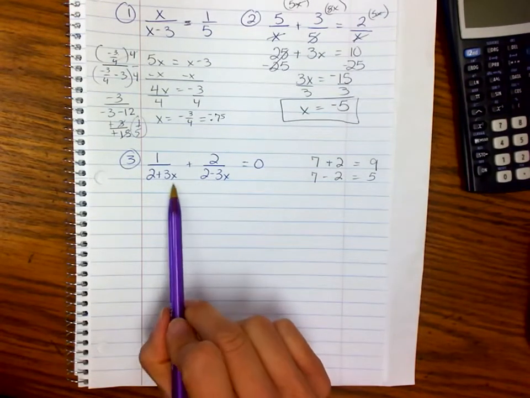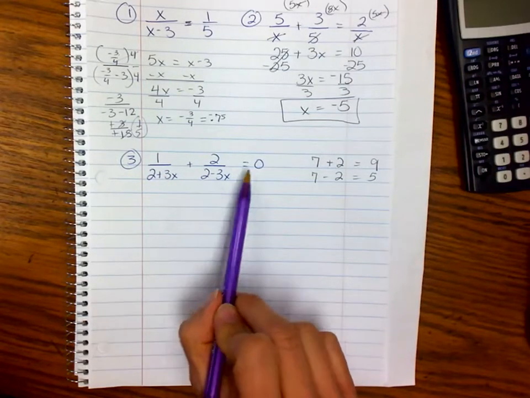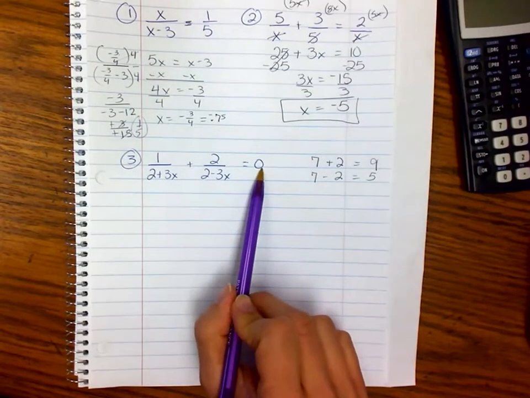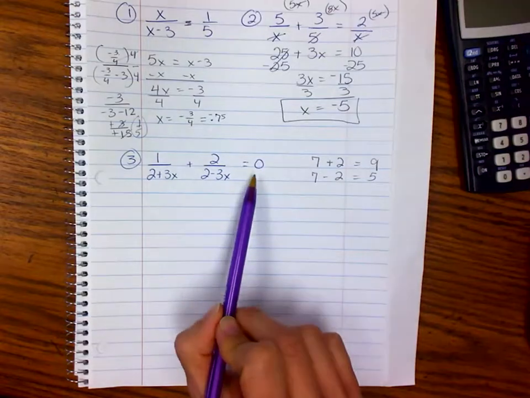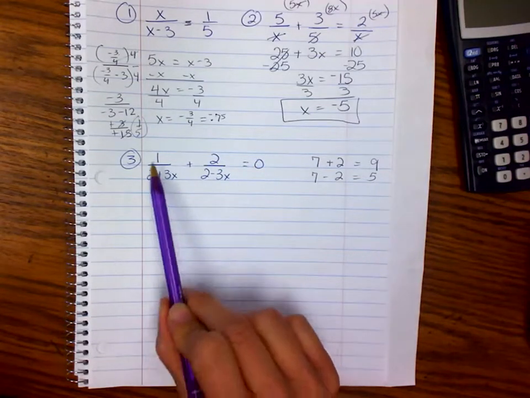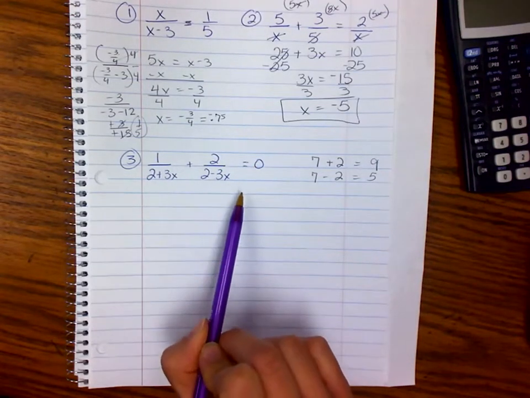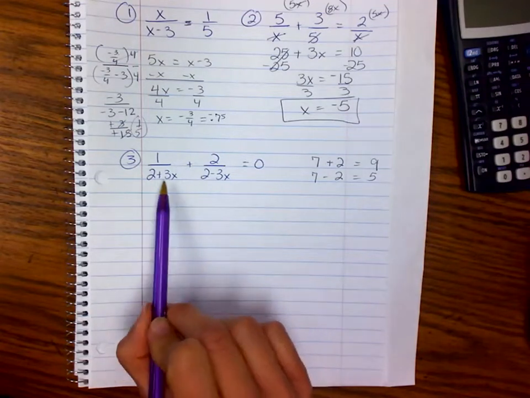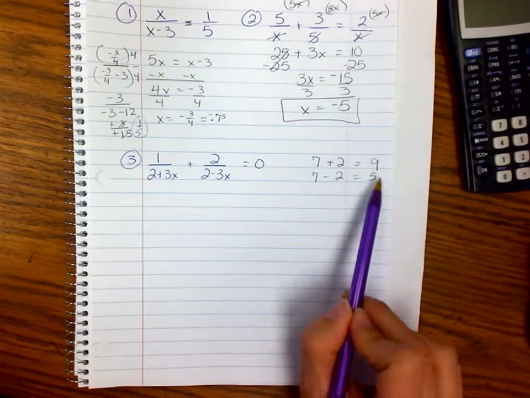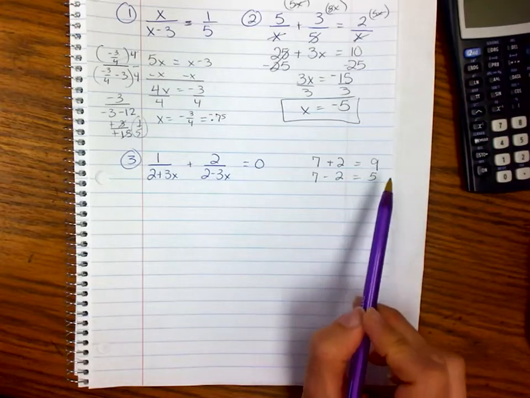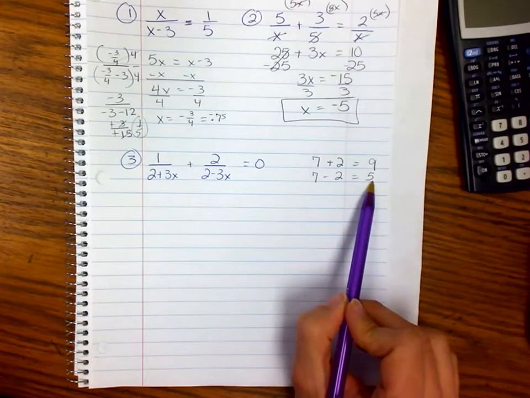Now, notice there are 2 fractions on one side and 0 on the other side. It would be possible to move that whole fraction over and use cross multiplication again, or we could just multiply by the common denominator, which is this times this, because if you had 9 and 5 as denominators, you'd multiply them together and say the common denominator was 45.